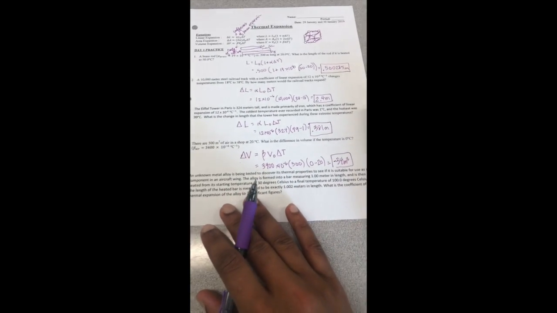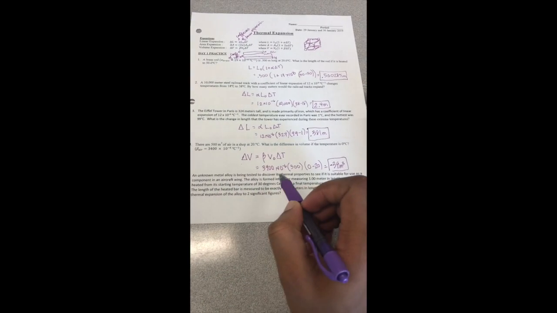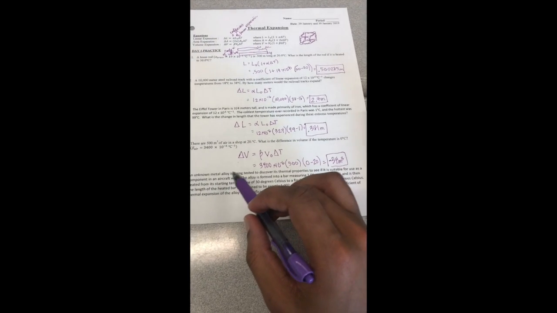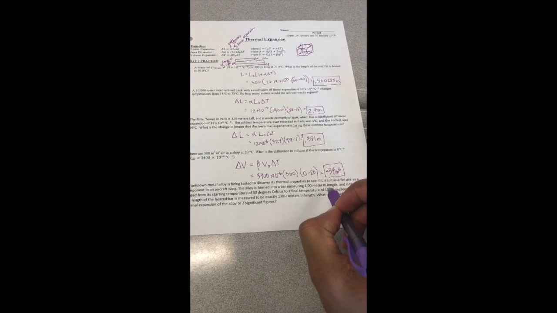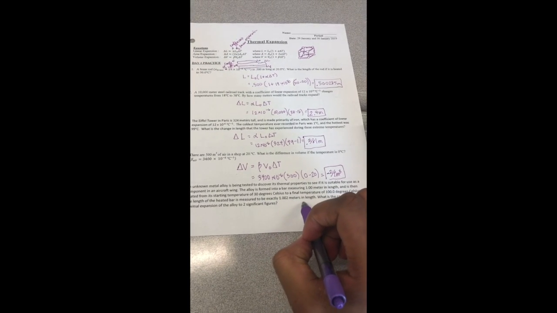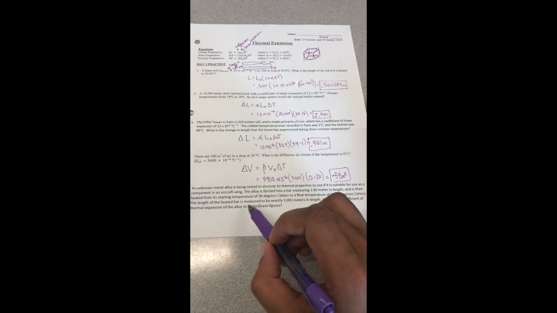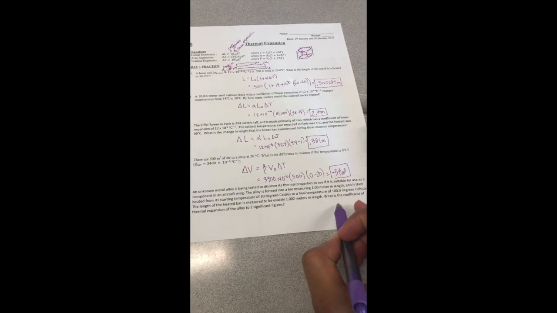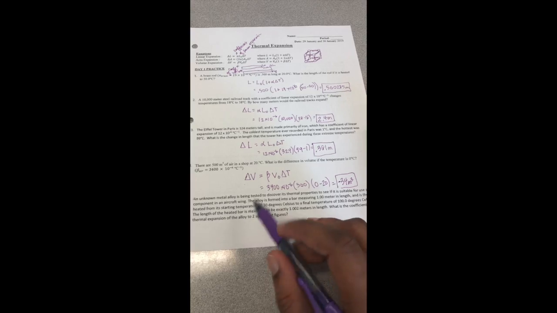Oh no, number 5 is a little spicy. This is an interesting question. So this one says an unknown metal alloy is being tested to discover its thermal properties to see if it is suitable for use as a component in an aircraft wing. The alloy is formed into a bar measuring 1 meter in length and then is heated from its starting temperature of 30 degrees Celsius to a final temperature of 100 degrees Celsius. The length of the heated bar is measured to be exactly 1.002 meters in length. What is the coefficient of thermal expansion of the alloy to two significant figures?